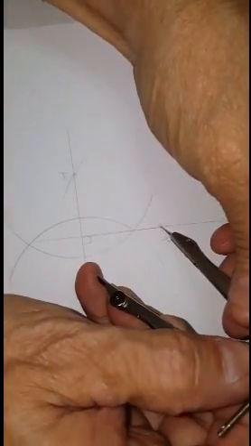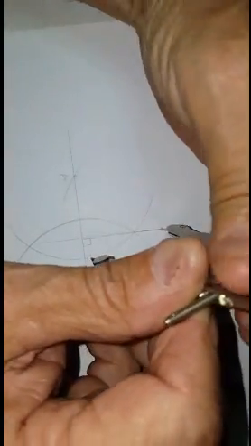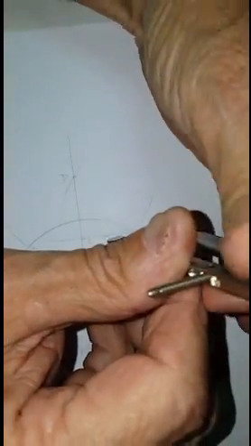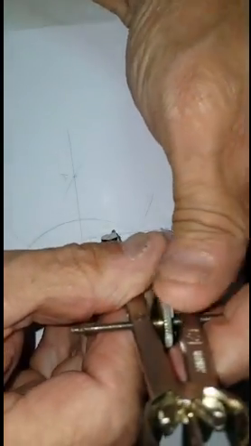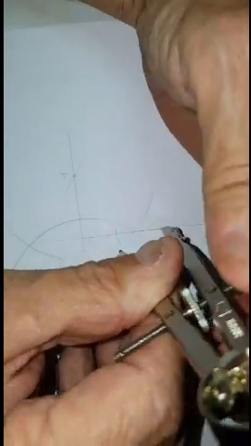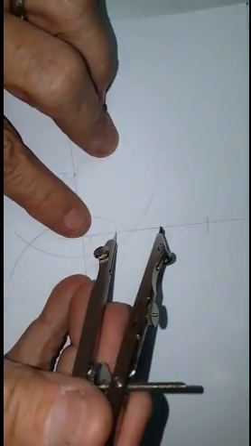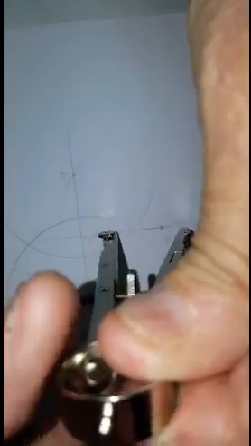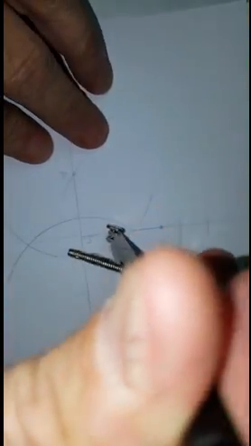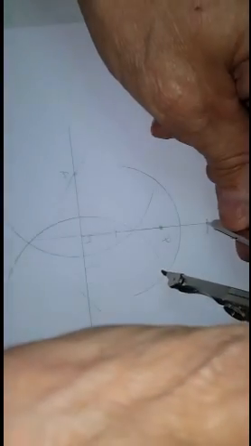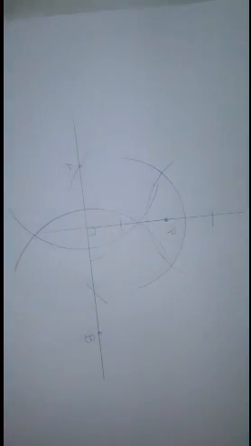Okay, so let's do that. So this time we have a point on the line, and we're going to create a perpendicular to a point on that line. Same thing we did before. Got to widen it out a little bit. I think about halfway down makes a good arc. And like that.